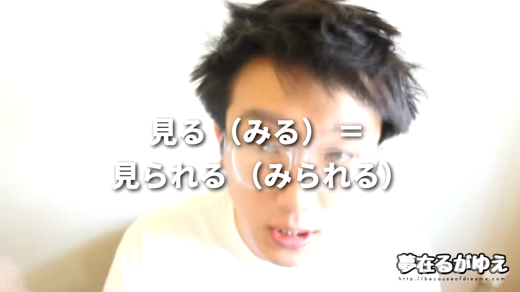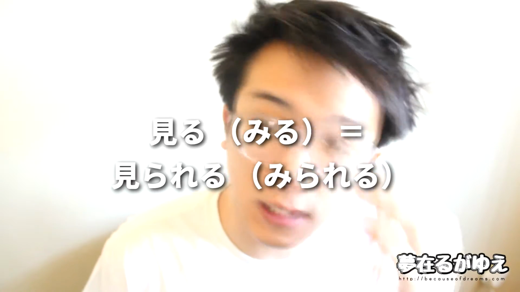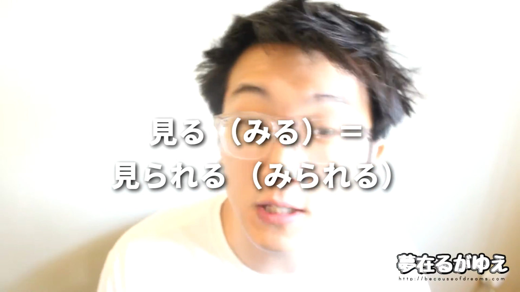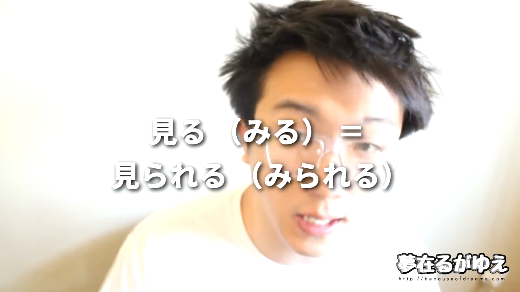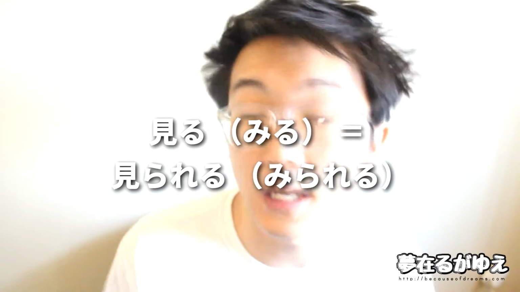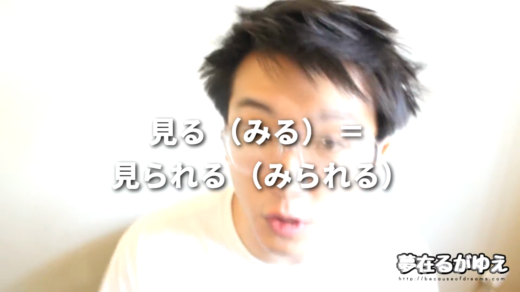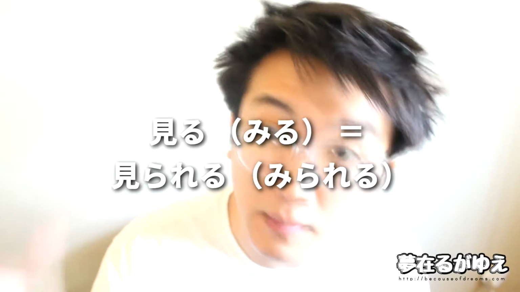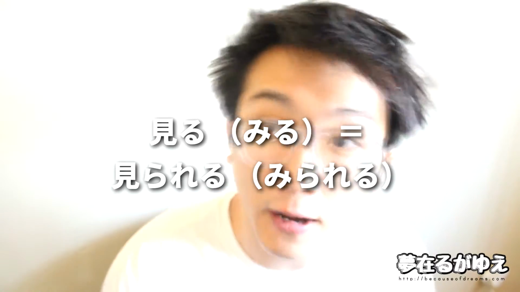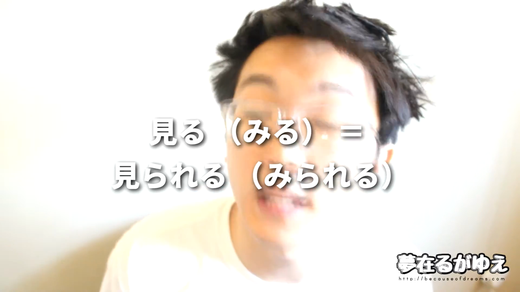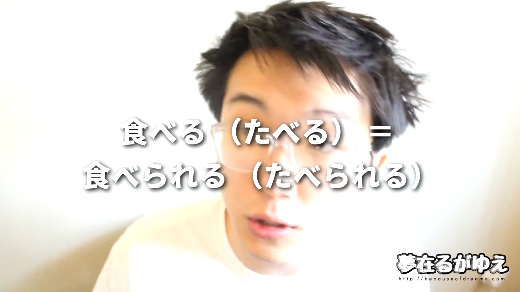We have the simple ru-verb miru, which means to see, to watch, to look. We know that it's a ru-verb because it ends in the character ru, and when you conjugate it into its masu form, you replace the ru completely with masu instead of, say, rimasu. So we want to change this into its passive form. We drop the ru at the end, so now we just have the stem of the verb, which is mi, and we're going to add ra-re-ru at the end of that, so miru turns into mirareru, and that's going to be the passive form.